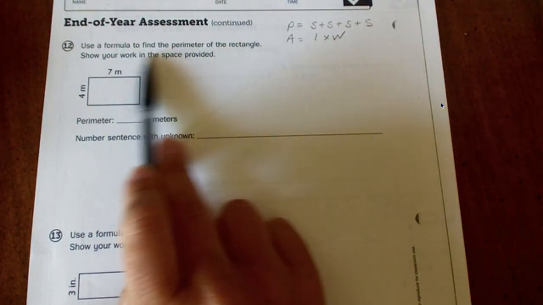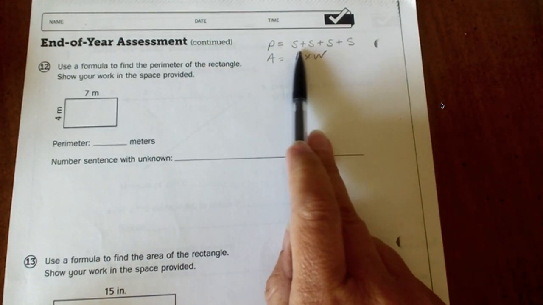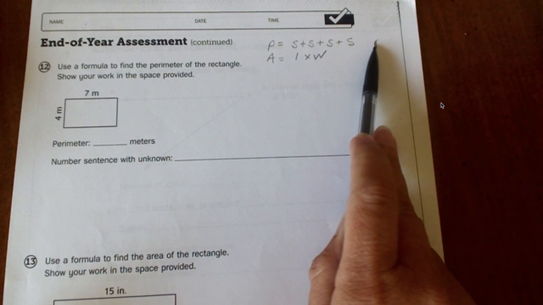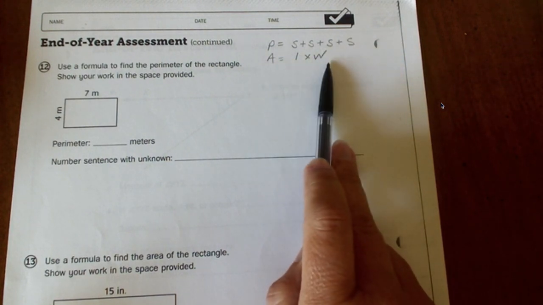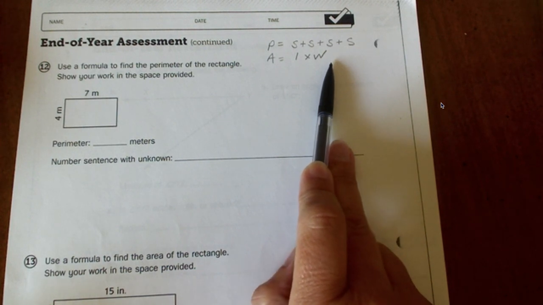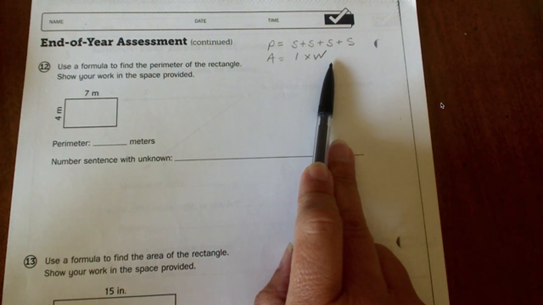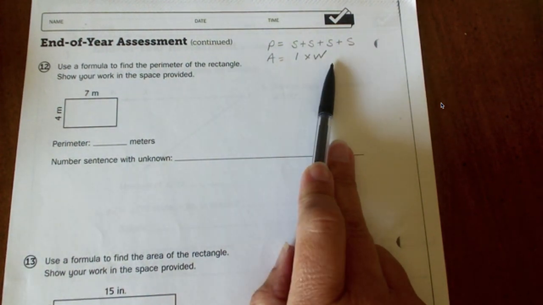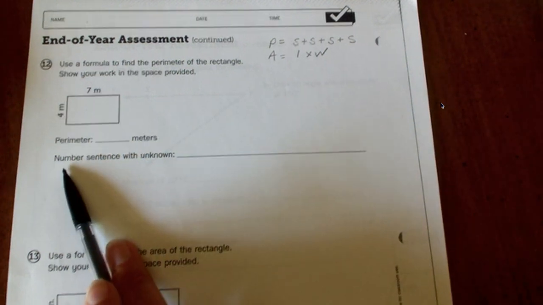So here, use the formula to find perimeter. Well, because I'm so nice, I went ahead and wrote, this is the formula for perimeter, and this is the formula for area, just in case you forgot. Because if you're in my classroom taking this, I was going to let you use your notes, your book, your journal, my wall. Remember, my walls are just like a big help wall. I was going to let you use that to see if you could figure this out.